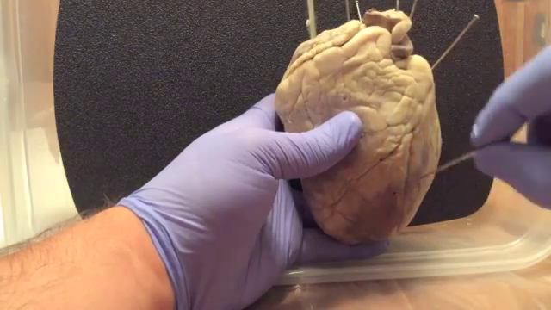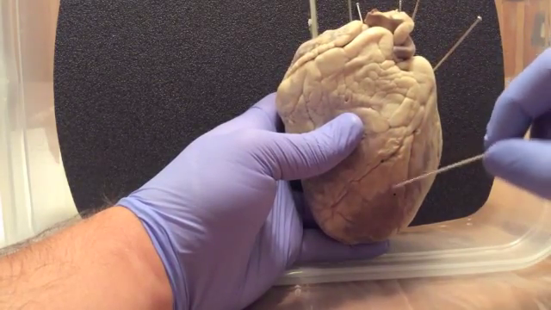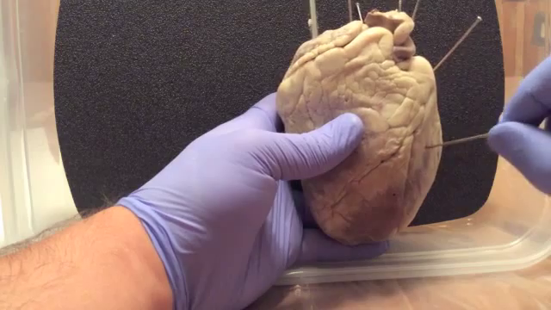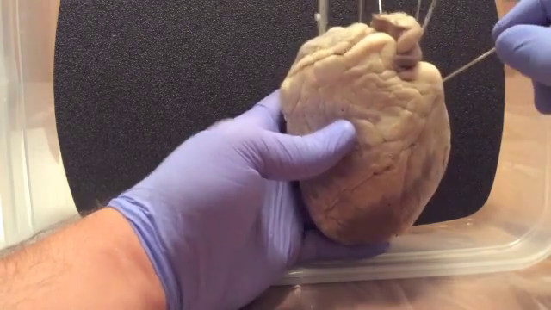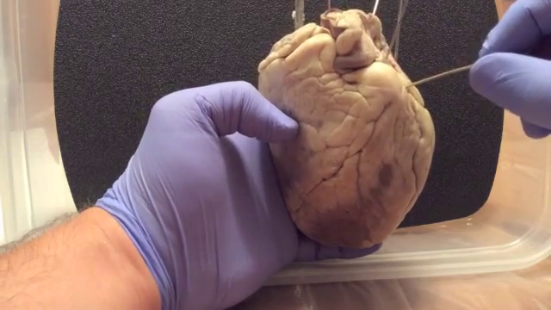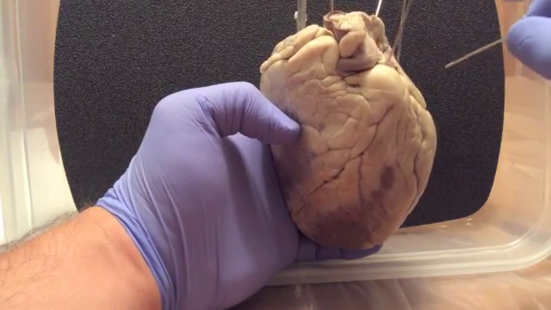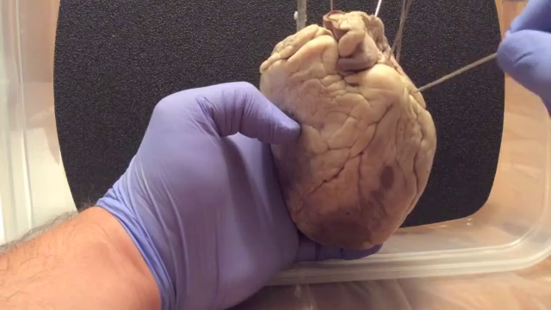So this is the left ventricle, which supplies the entire body full of blood. Here we have the left auricle, which is the muscular portion of the left atria.